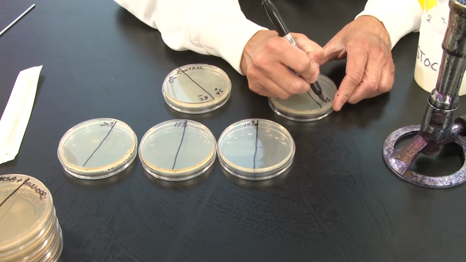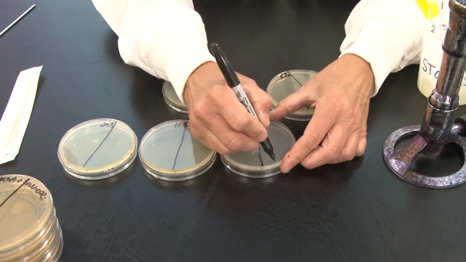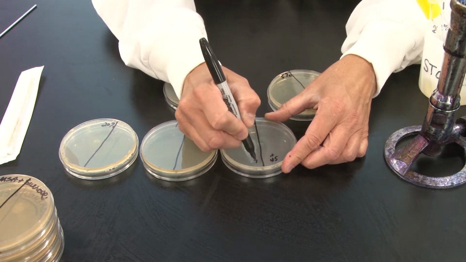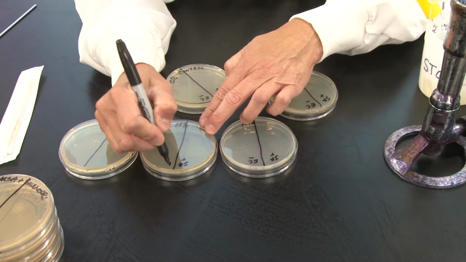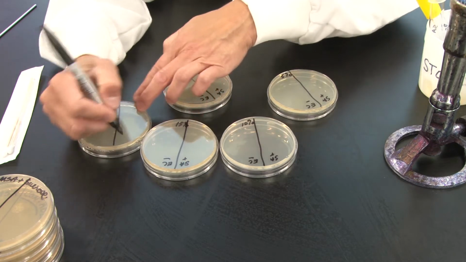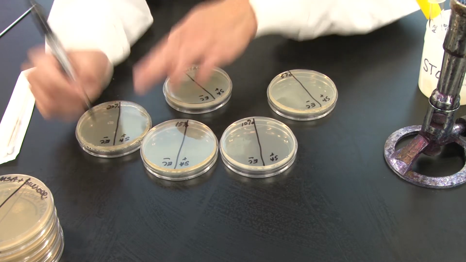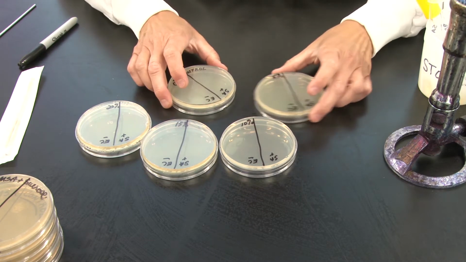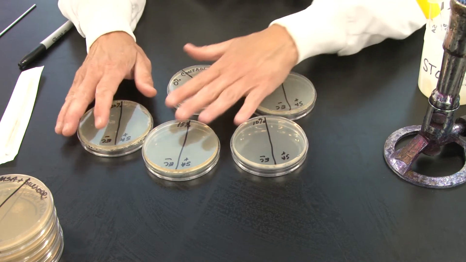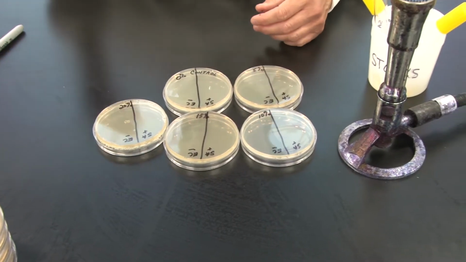I would just quickly write that on each of these plates, SA plus, EC minus. I'm going to drill that into your heads so that you remember. Gram-positive Staph aureus, gram-negative E. coli.